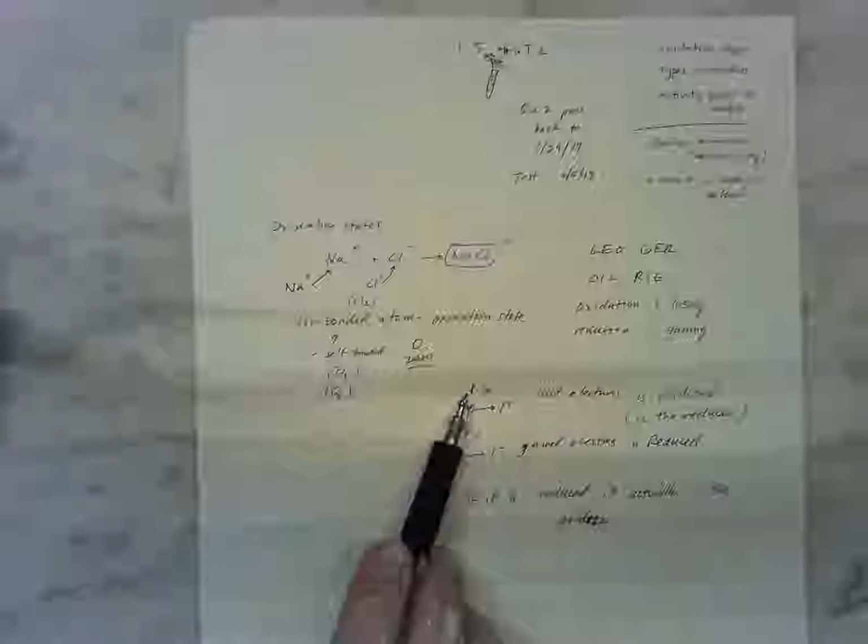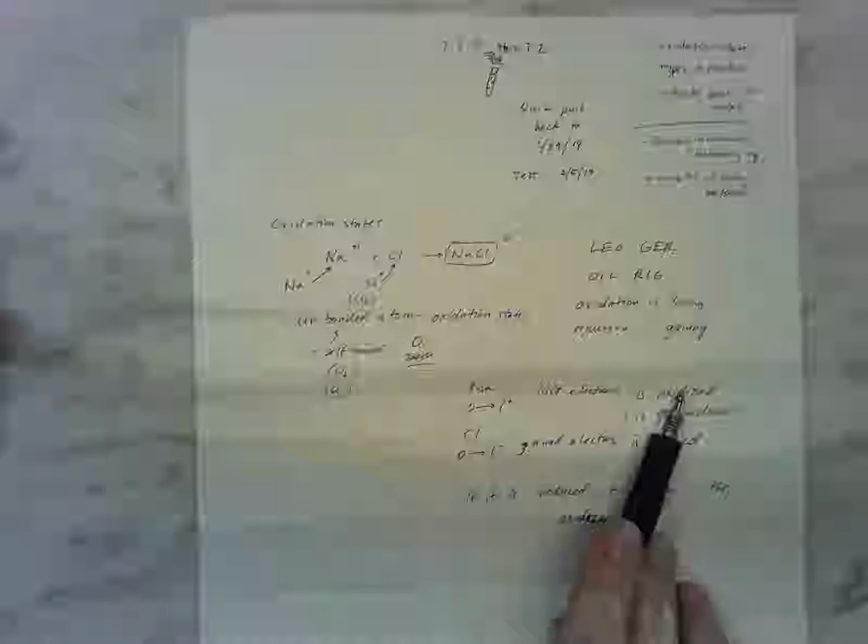Alright. So, the converse is true here as well. Lost electron is oxidized, so he is the reducer. Okay? Sodium reduces chlorine. So chlorine is reduced and sodium is the reducer. Sodium is oxidized, which means chlorine is the oxidizer. Okay? So it's a mutual deal here.